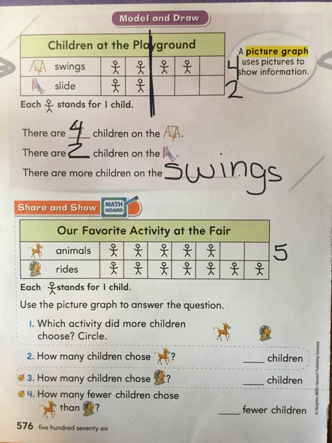5. Now let's count how many want to go to rides. 1, 2, 3, 4, 5, 6, 7. So I'm going to write a 7. Now I can remember how many want to go to each.